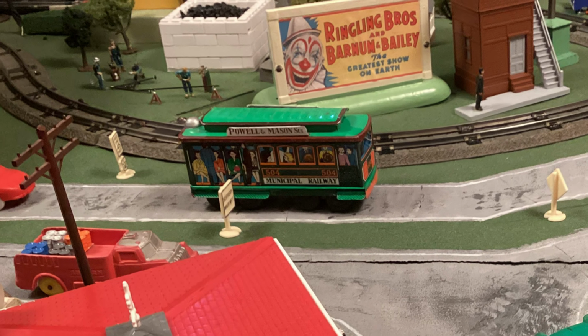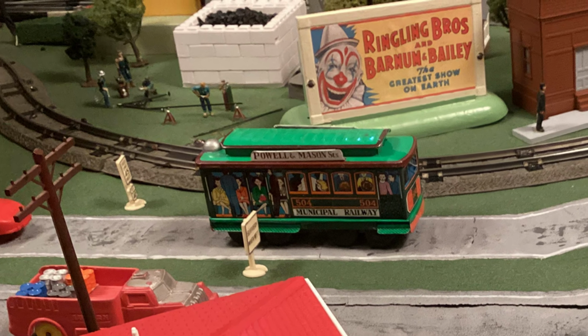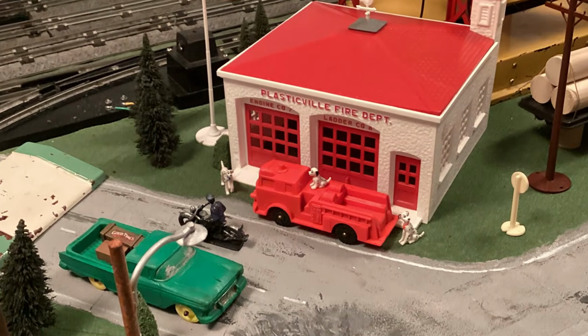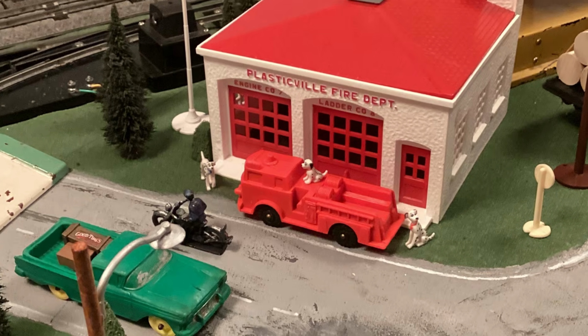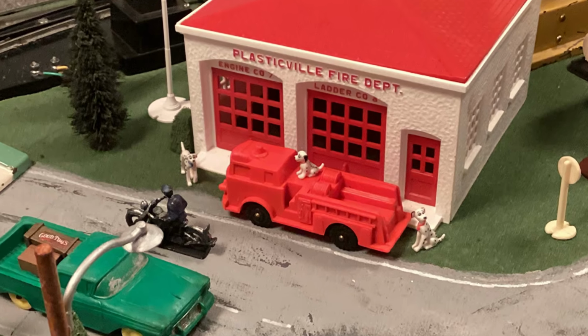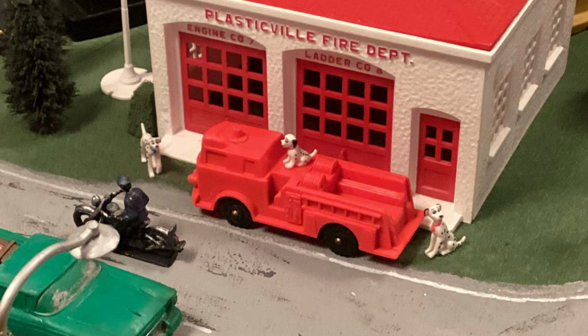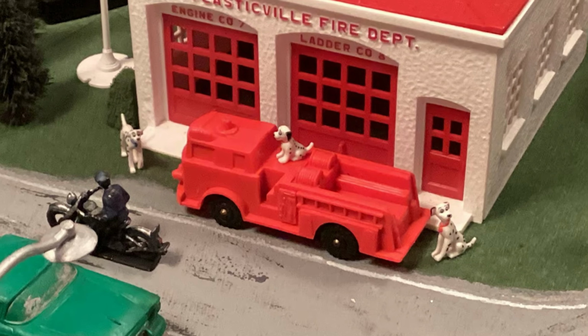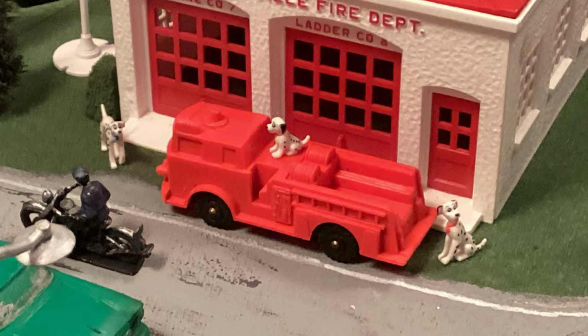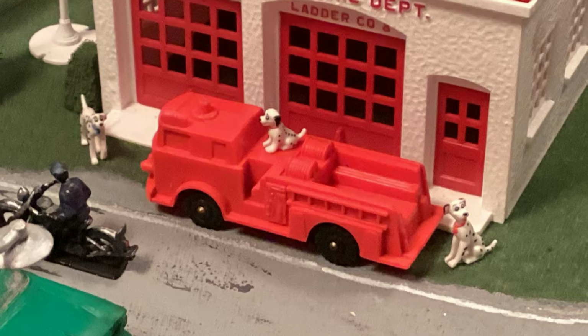The trolley car is out of scale, but I think it's cool, so I blend it in. The Dalmatians by the fire station are actually from a Disney 101 Dalmatians playset. They might be slightly large, but I think they're really close enough, and they provide a fun touch. It's amazing where you can find useful props, so keep your eyes open.